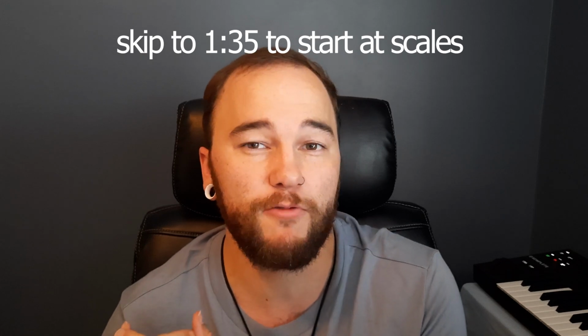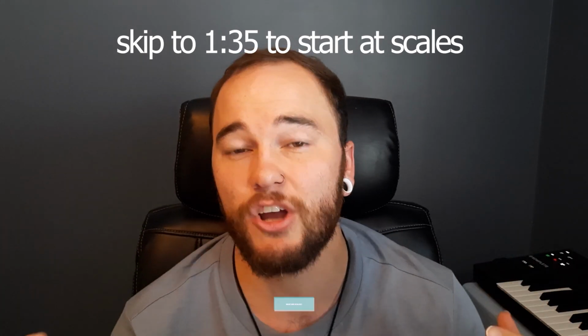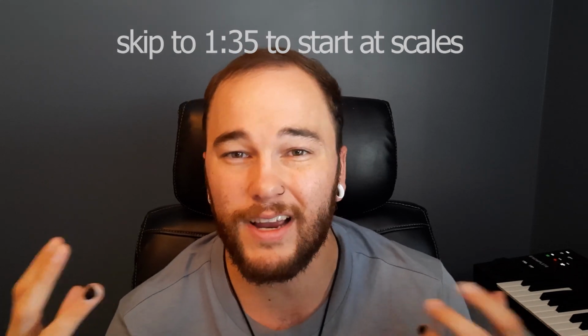Basically, all you need to know before we get started is that a scale is a set of notes. This combination of notes creates a scale or a key of a track, and you can use the notes in the scale to create melodies in your songs so that they stay within the same key. Of course, there's lots of exceptions to this, but basically a scale is the notes that you're going to use to create a melody.